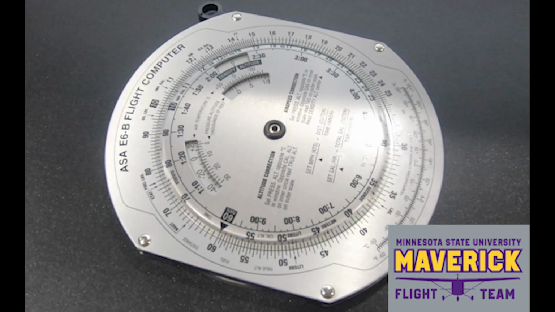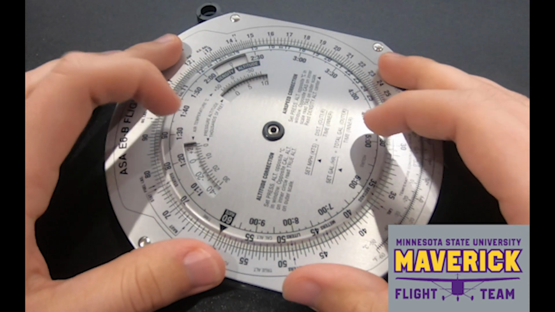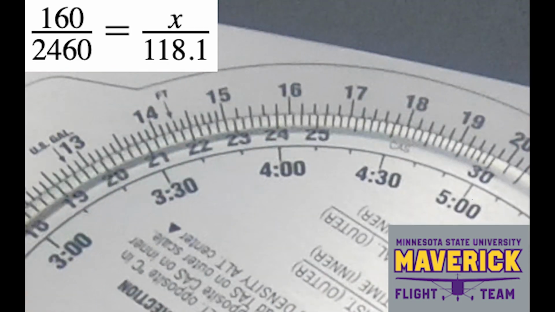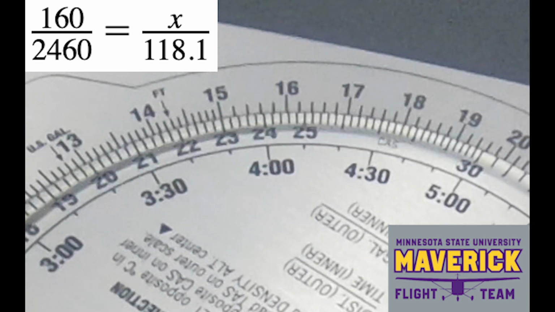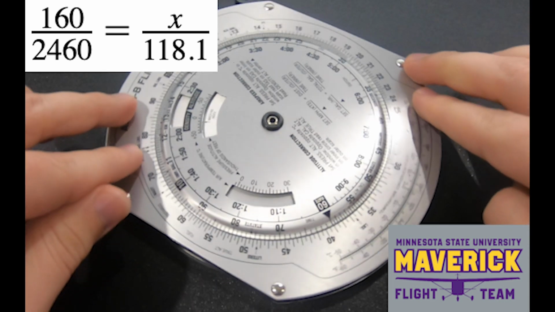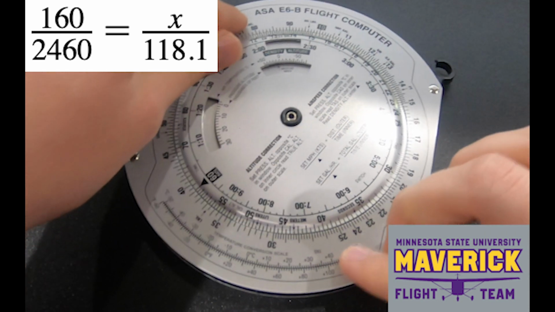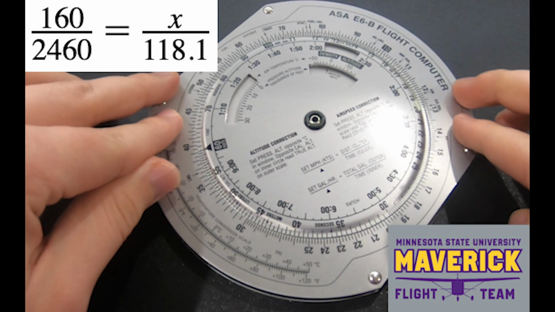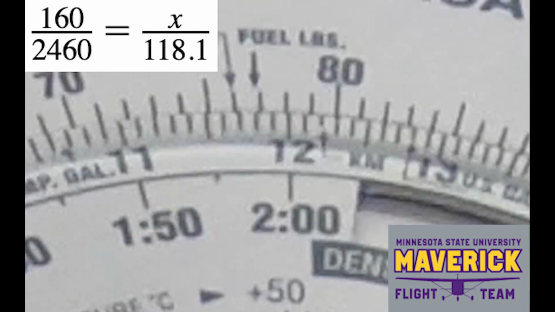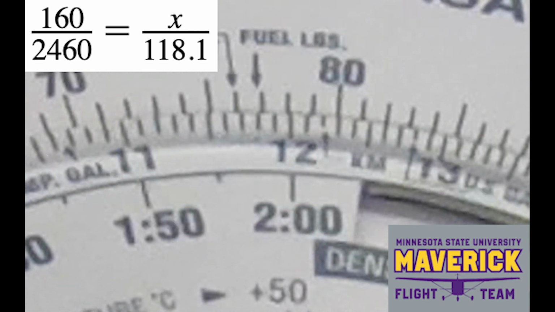So 160 plus 2,300 is 2,460. So 160 over 2,460 on the E6B. And then we would find our CG change over 118.1. And in order to keep the proportion, we get about 7.7 over 118.1.